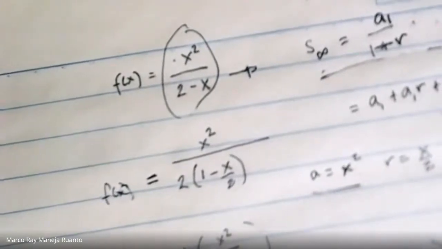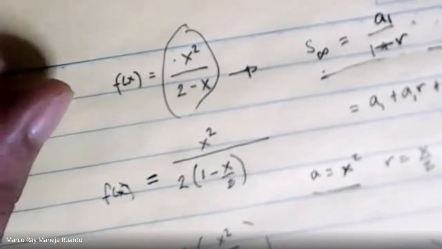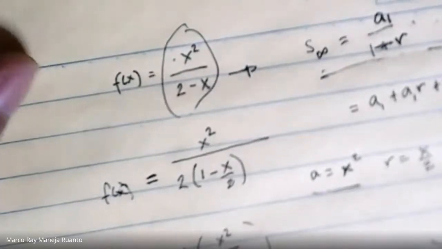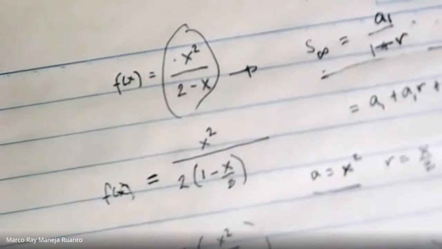Now, the next question is, what is the interval of convergence? Okay.